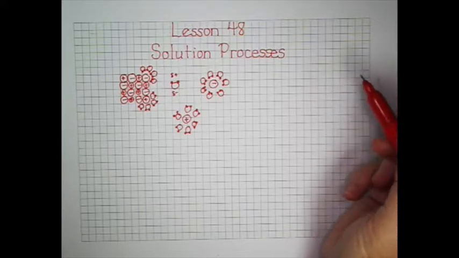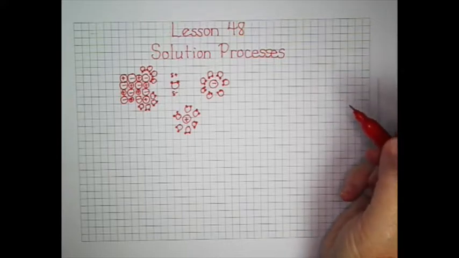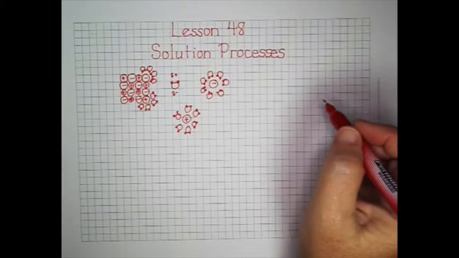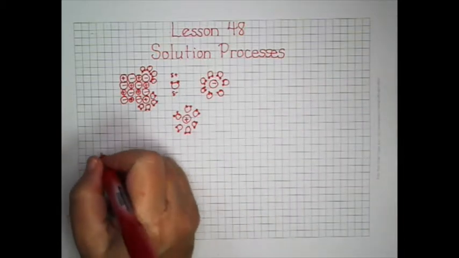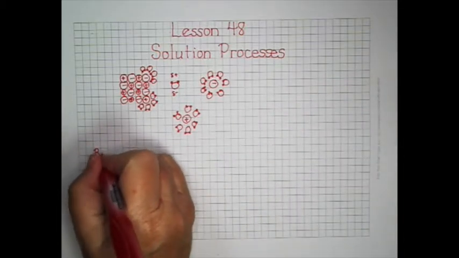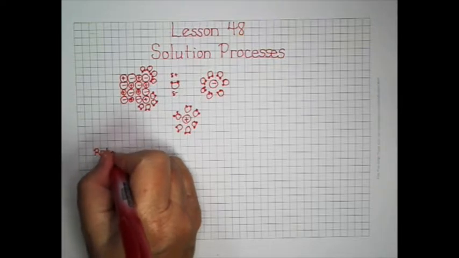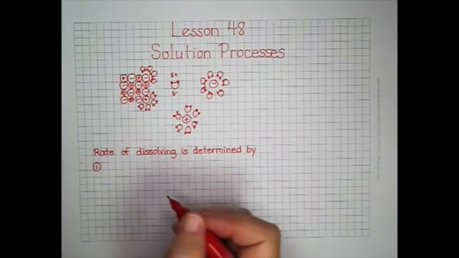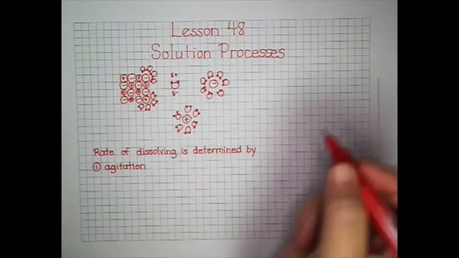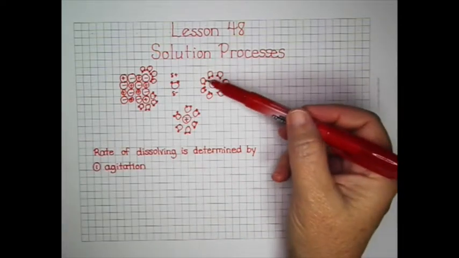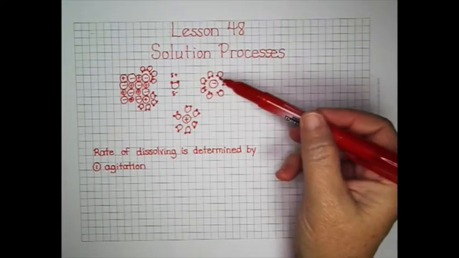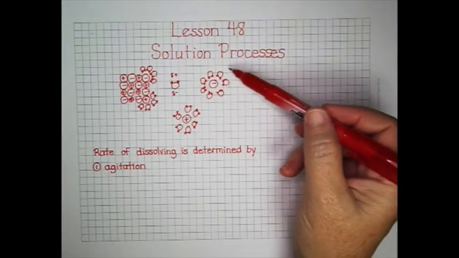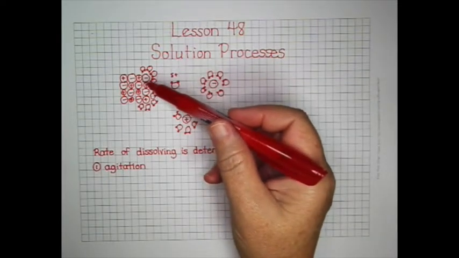All right, how fast does this happen? The speed of the formation of a solution, the rate, is going to be determined by three things. First thing is agitation, stirring. That makes sense because once a water molecule is involved in a hydration shell, it's hard for it to get out of that hydration shell and go after a different ion.